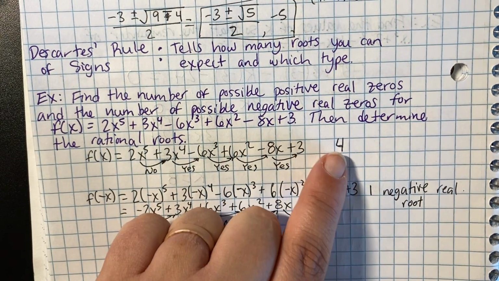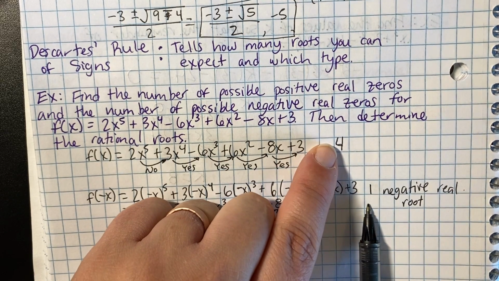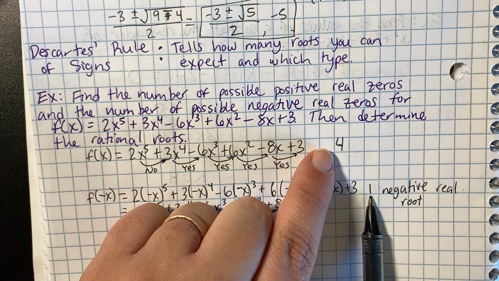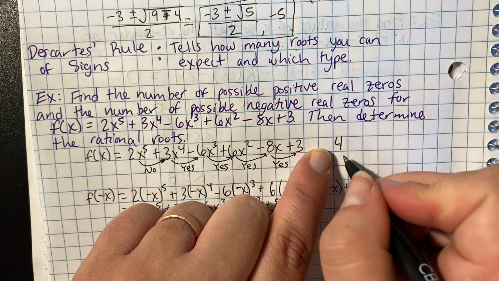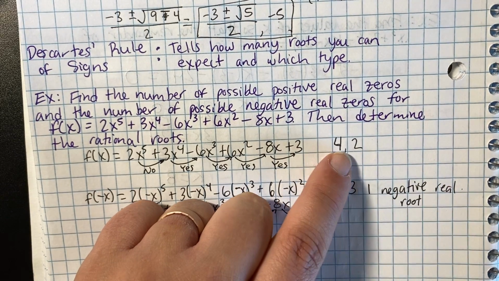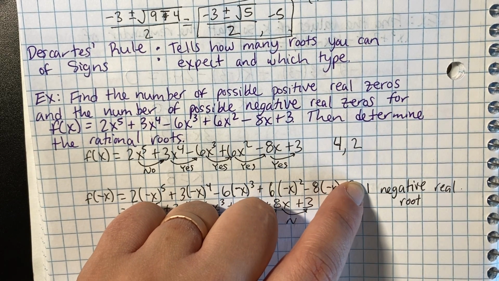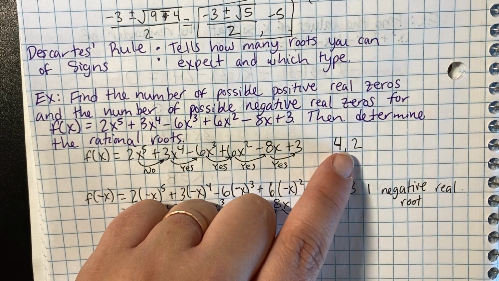Okay, so then we've got to look at our options up here. So we could have 4 positives and 1 negative. Okay, we could have 2 positives, 1 negative, and 2 imaginaries. Remember, imaginaries have to come in pairs.